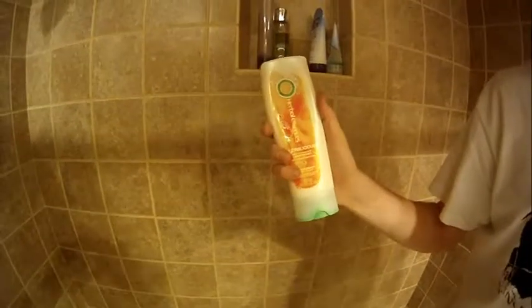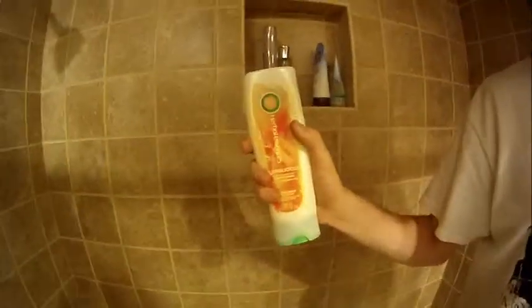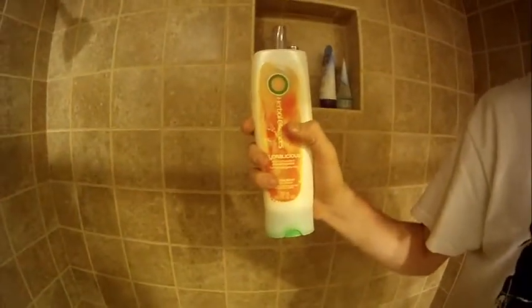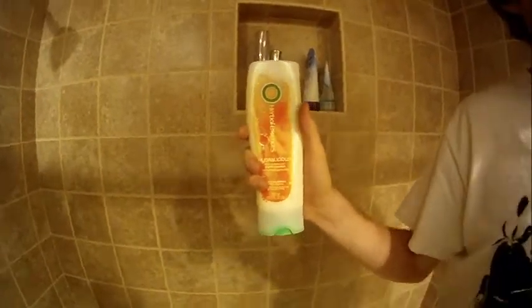If you come out of the shower and you feel your hair is tingly or hard, you can try using conditioner. Conditioner will dissolve the carbonate deposits left by the hard water in your hair.